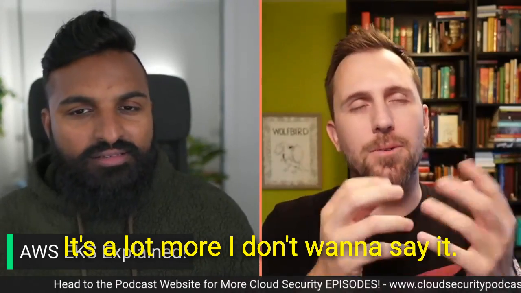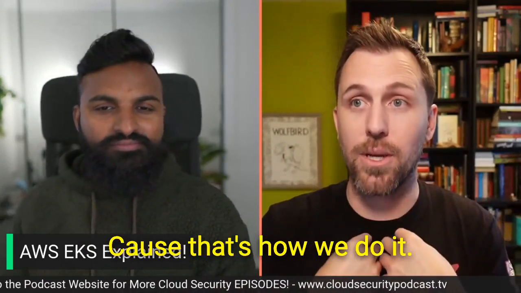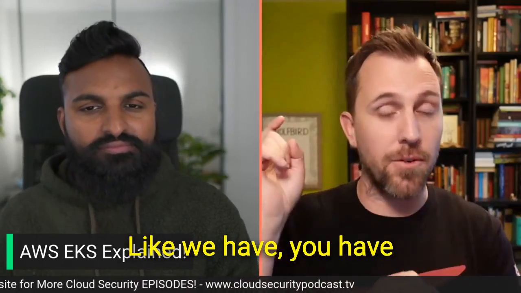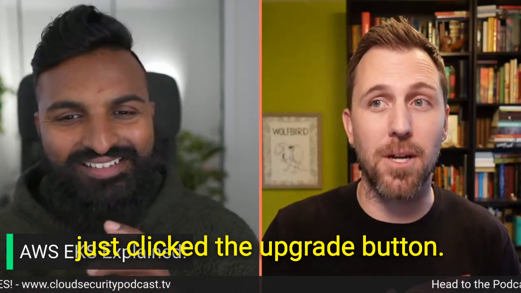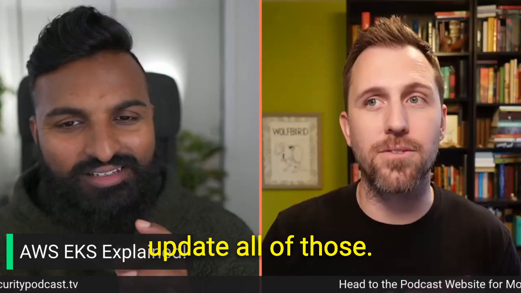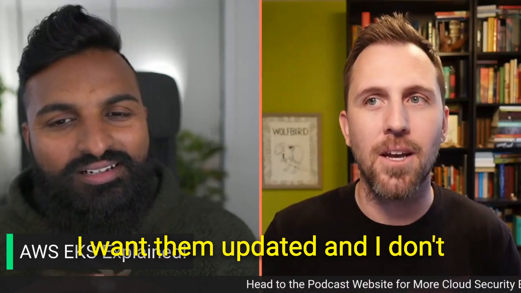I don't want to say it is really reliable, because that's how we do it. That's how AWS does it. You have an update button. I literally had 5 clusters today that I went through, and I just clicked the upgrade button on all of them. I'm just like, yeah, update all of those. I just run these clusters. I want them updated, and I don't have to think about it.